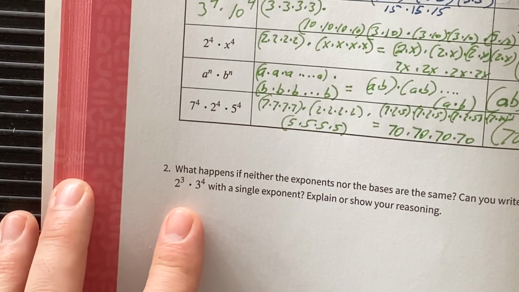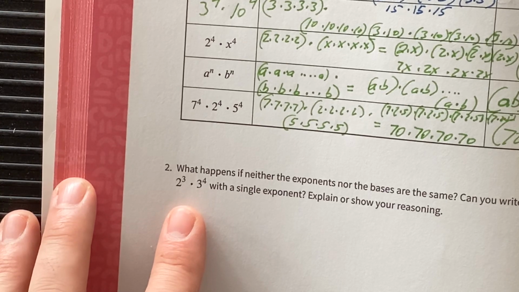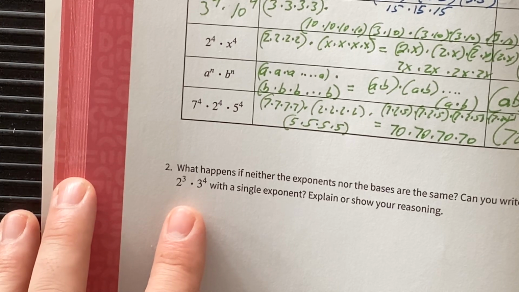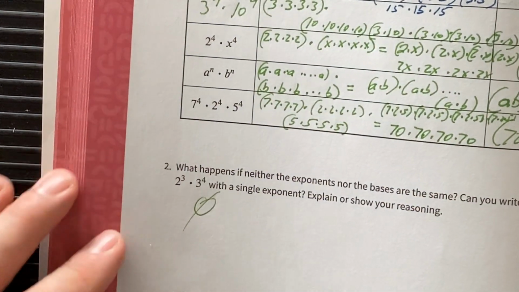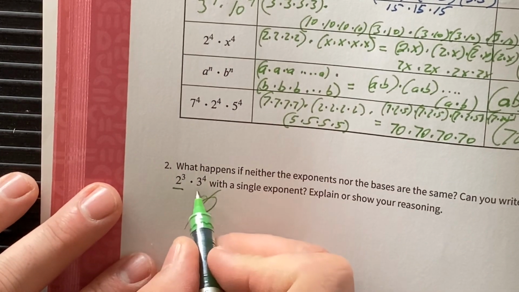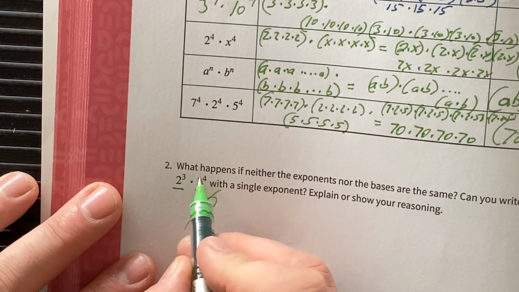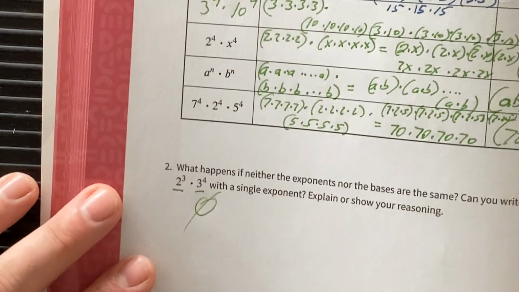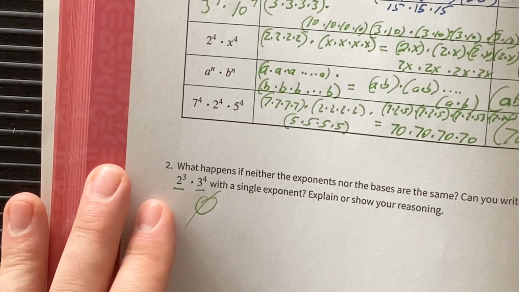Taylor, what do you think? Think you can do that? Think you can follow the same pattern as we did above? Not possible. Okay. I mean, you could do 2 times 3 is 6 to the 3rd power, but you're still going to have an extra 3. So those have to be the same in order to follow that.